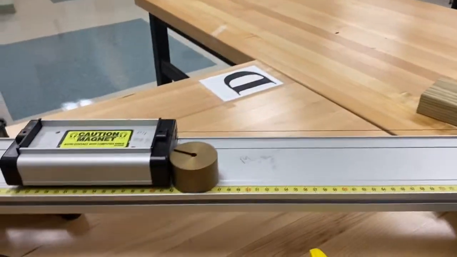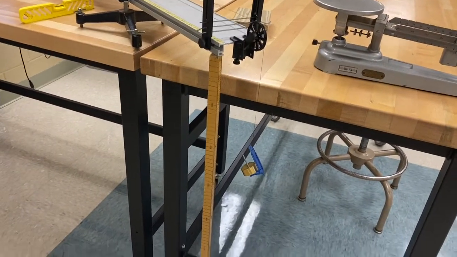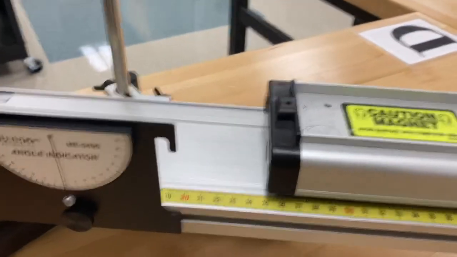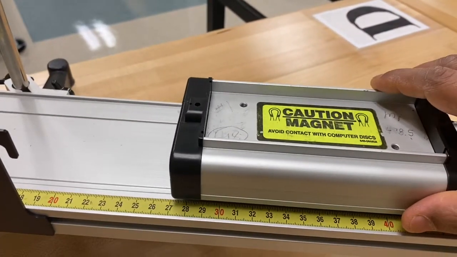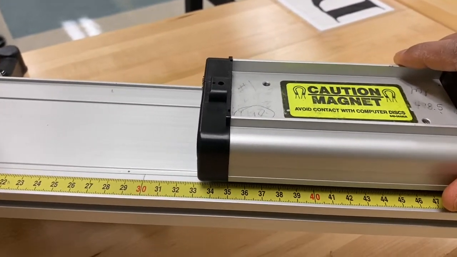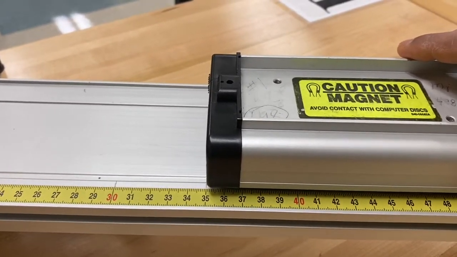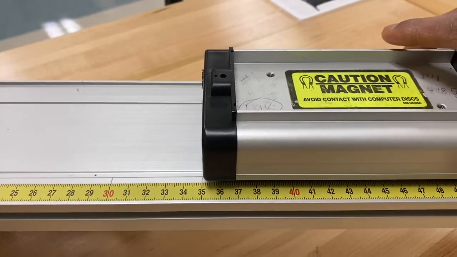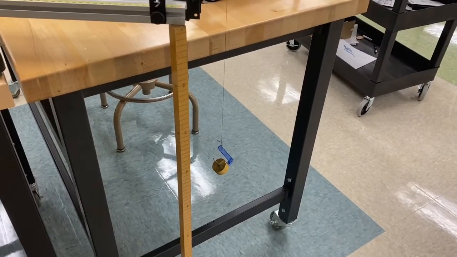In the next trial, I'm going to set the initial height to 65 centimeters from the floor. To do that, I'm just going to change the position of the card so that the left edge of the card coincides with the 35 centimeter position of the track. Then I know the height to the mass hanger from the floor is 65 centimeters.